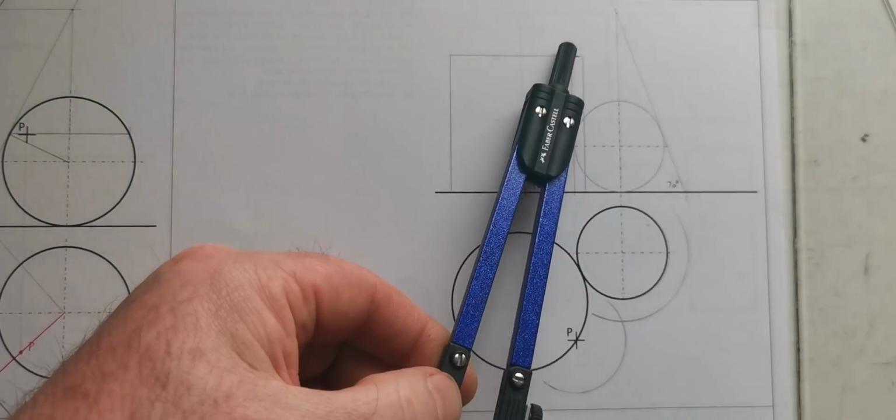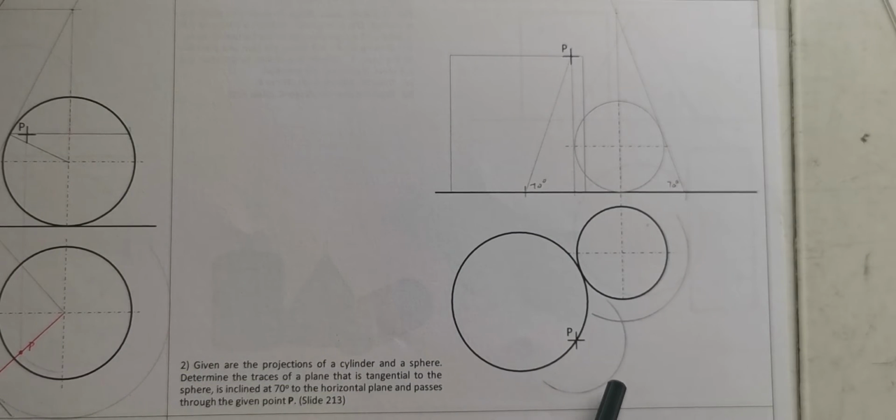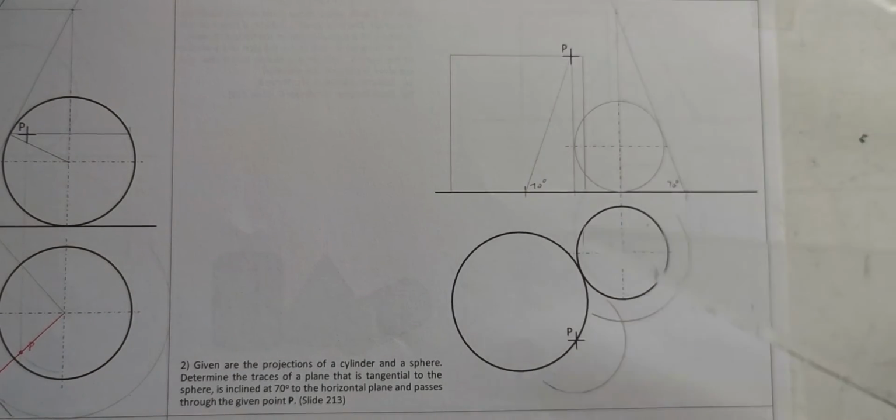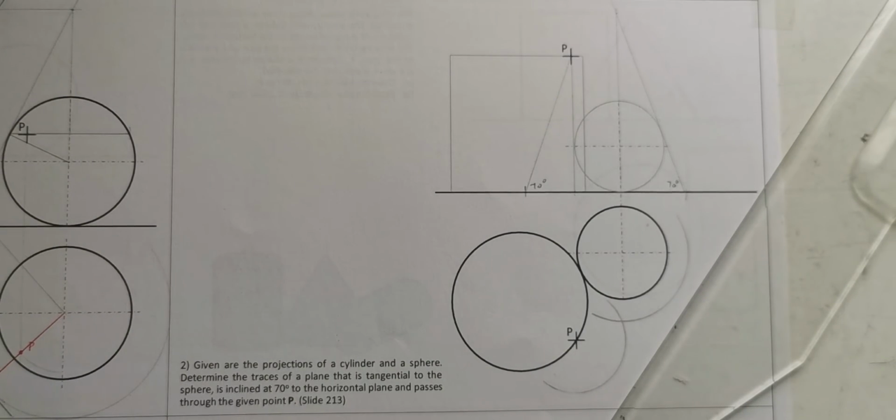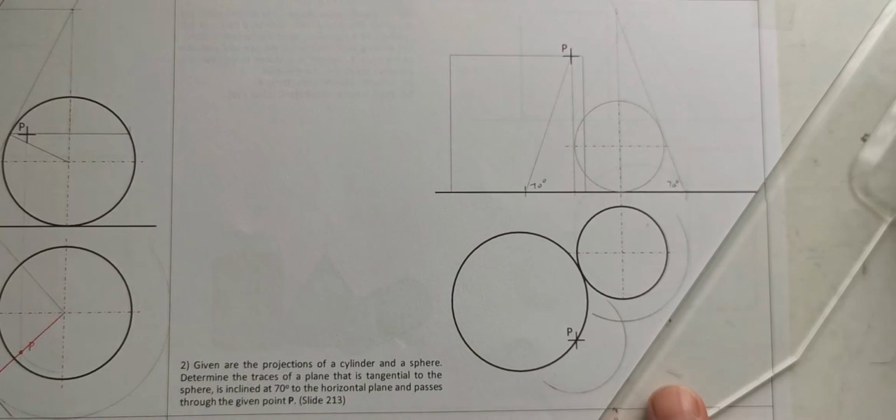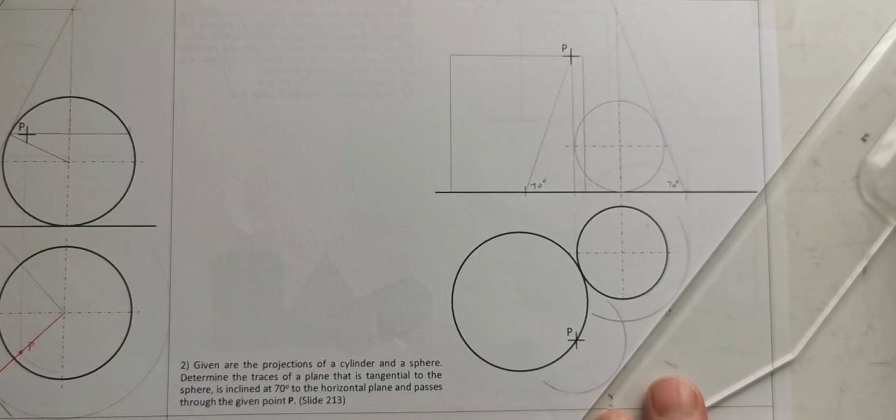Okay, so P was the apex of this second cone, and similar to the last one we looked at, the horizontal trace is a tangent to both of these.